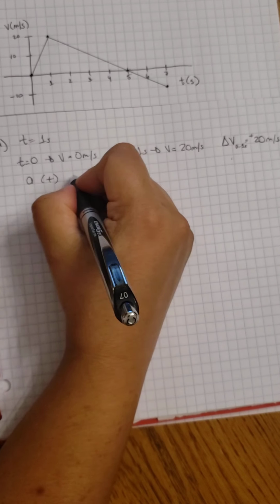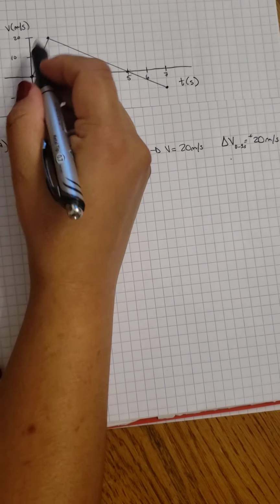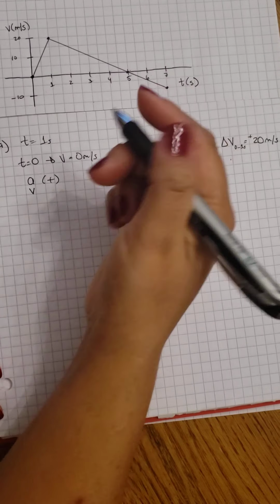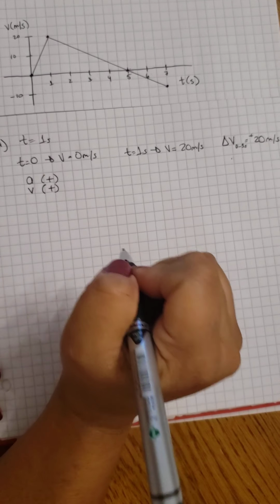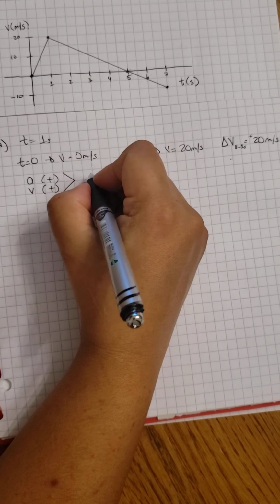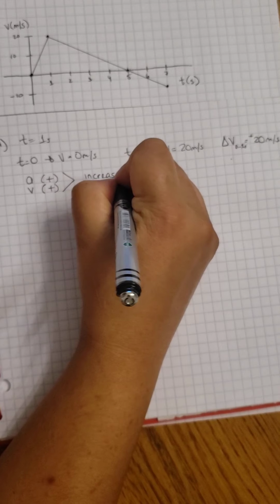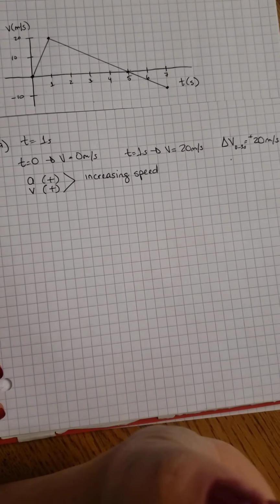We know velocity is positive because all the velocity here is above the x-axis, or the time axis in this case. Because acceleration and velocity are both positive, they have the same sign, so our object is increasing speed.